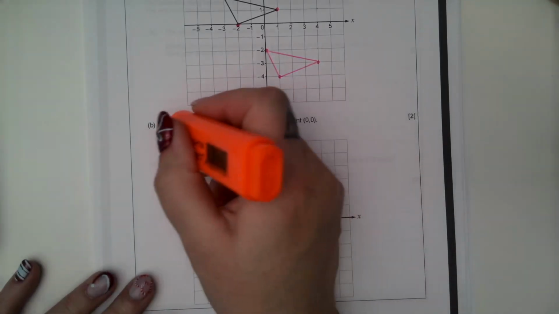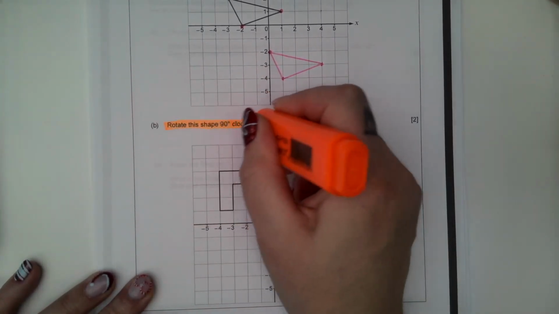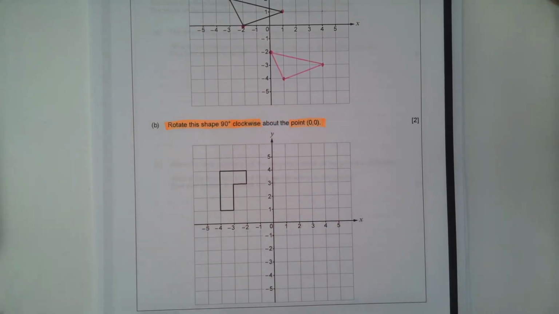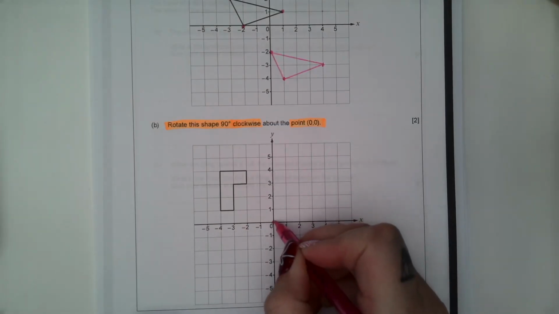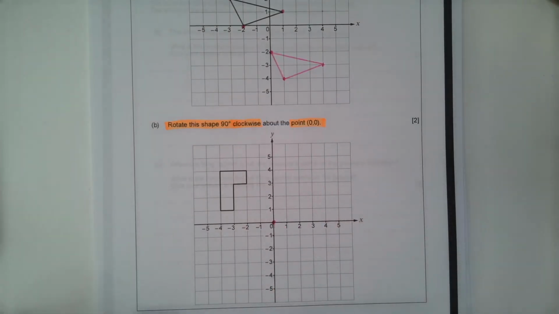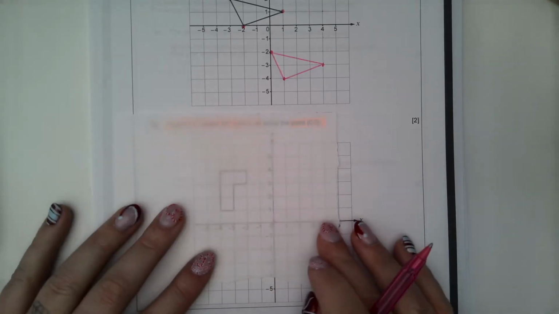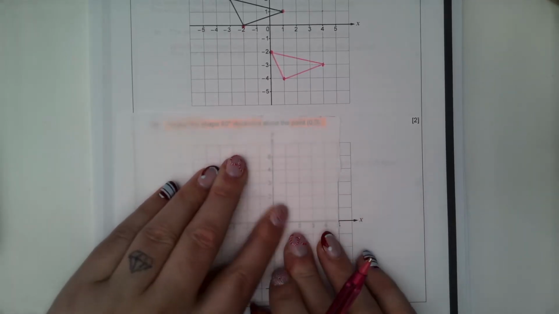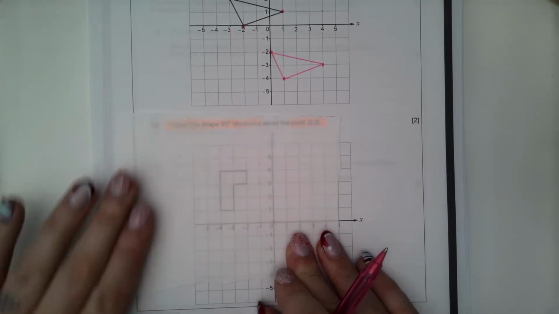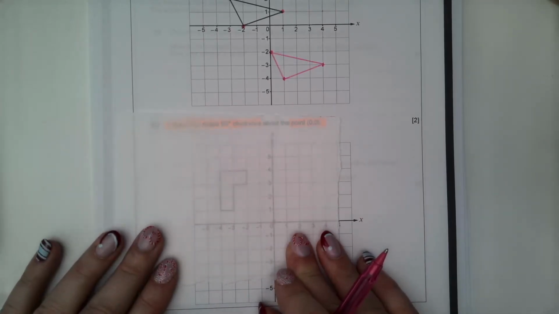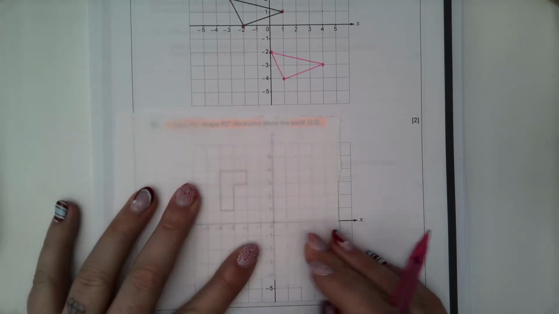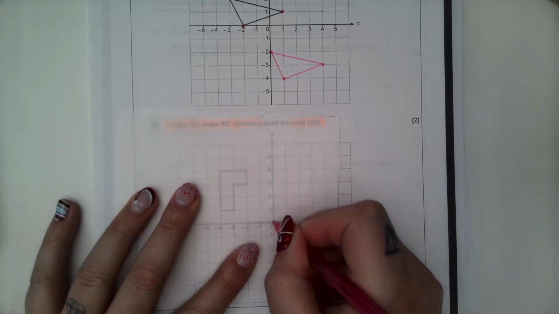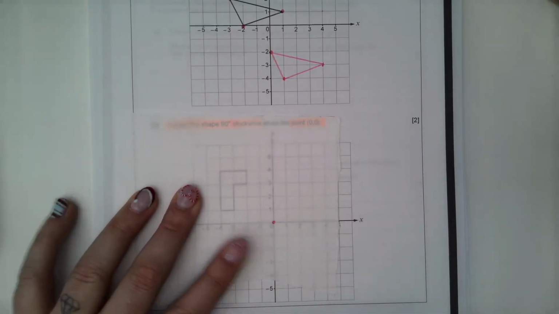Part B. Rotate this shape 90 degrees clockwise about the point 0, 0. So let's find the point we're rotating around first. 0, 0 is the origin, which is that point there. So I'm going to get a piece of tracing paper. If you're in an exam and tracing paper isn't provided in an exam pack for you, you can ask for it. If you want tracing paper at any point, pop your hand up and ask for a piece.